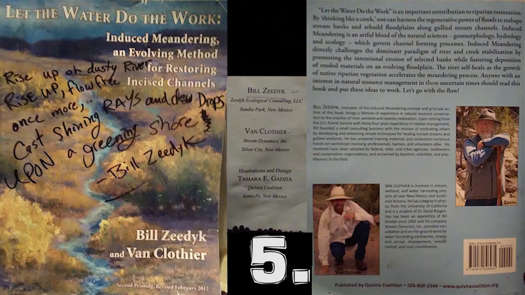Having successfully initiated meander formation, assuming that the structures are properly sized, spaced, and situated, the role of the baffle gradually diminishes until it is ultimately encapsulated by newly deposited sediments and flourishing plant growth. The baffle gradually disappears from view.